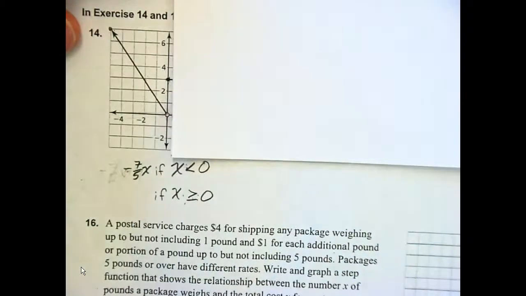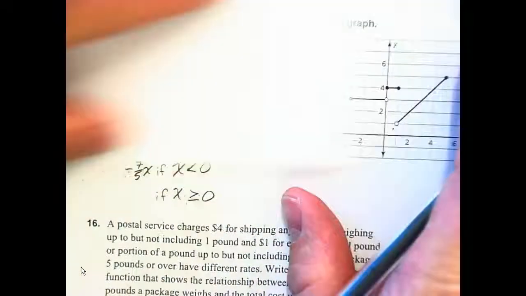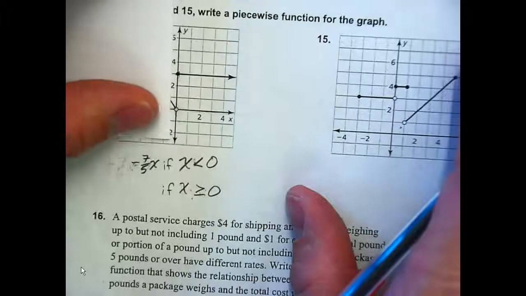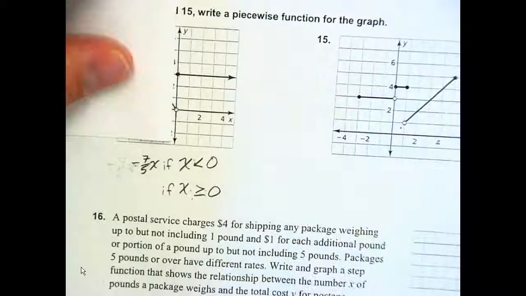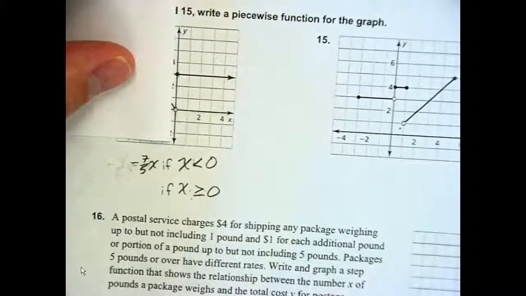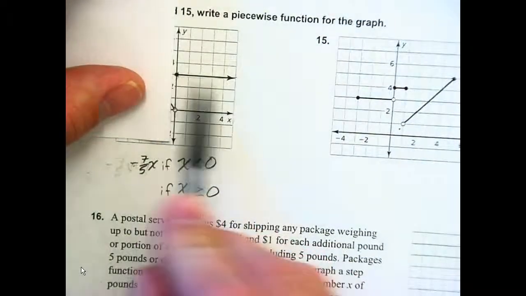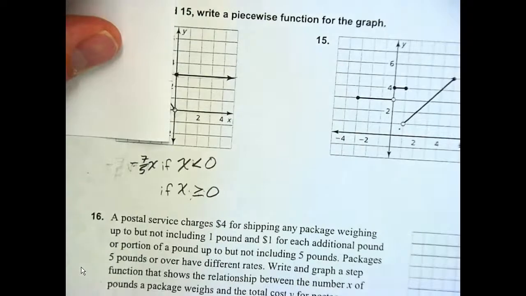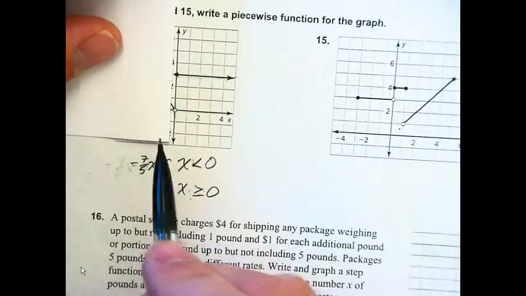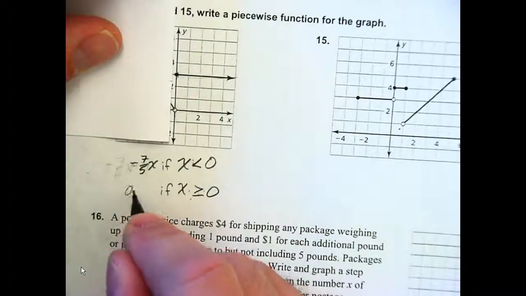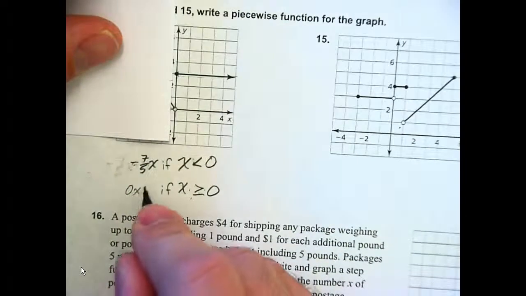All right. Now we go to the other side. If x is greater than 0, this is what you were asking, right? What's the slope of this line? 0. What's our y-intercept? 3.